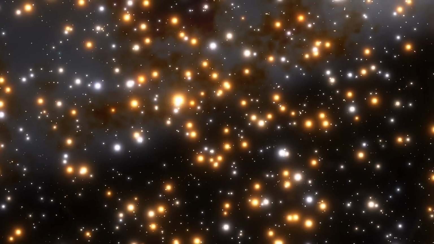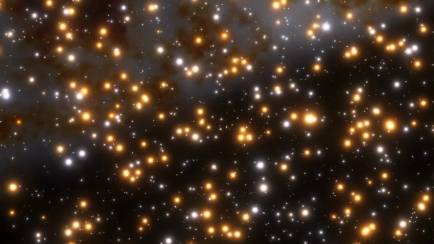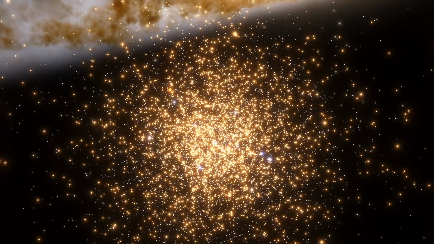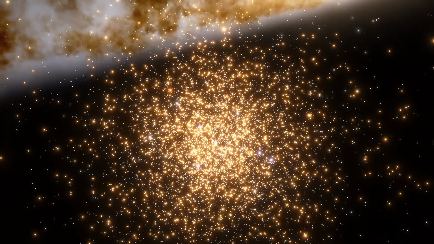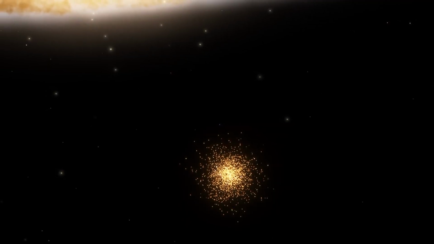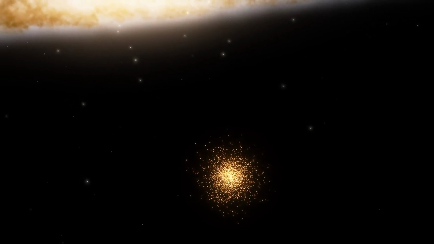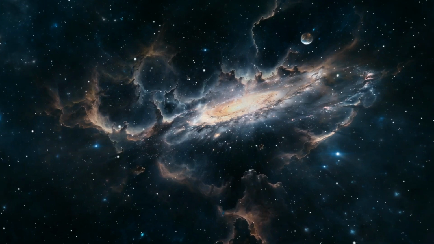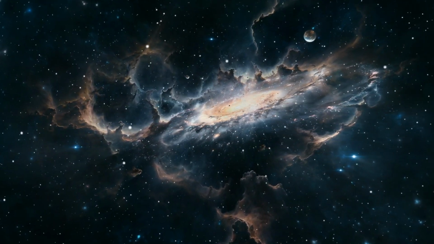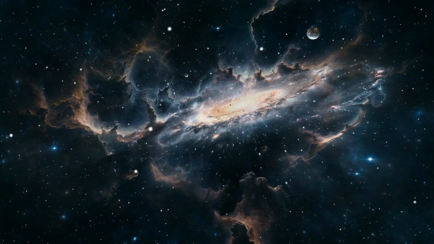There are two main types, globular and open clusters. Globular clusters are dense groups of stars ranging from hundreds to millions of objects. These stars are gravitationally bound and are typically old. In contrast, open clusters are less dense, younger groups consisting usually of a few hundred stars.